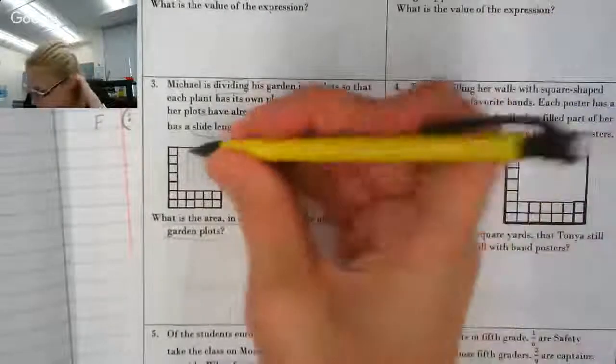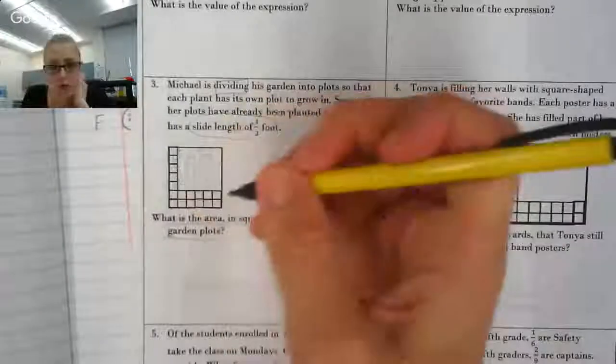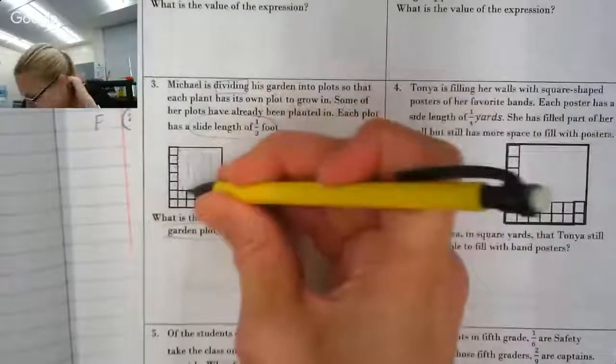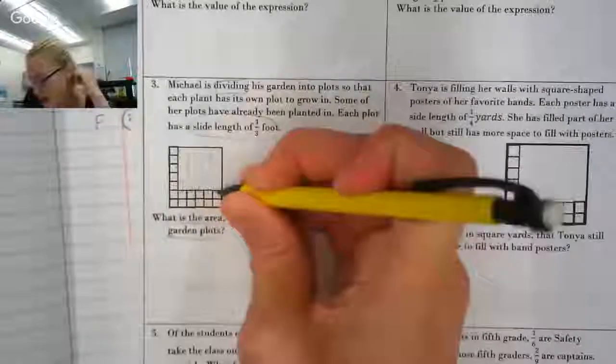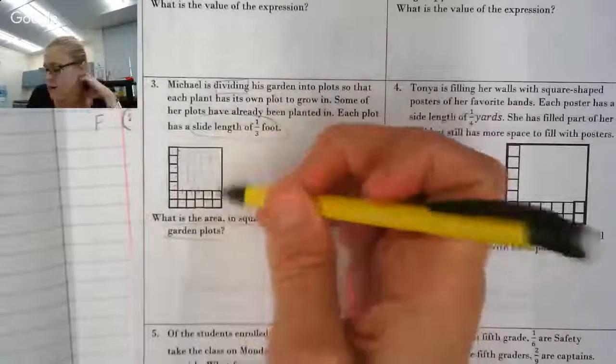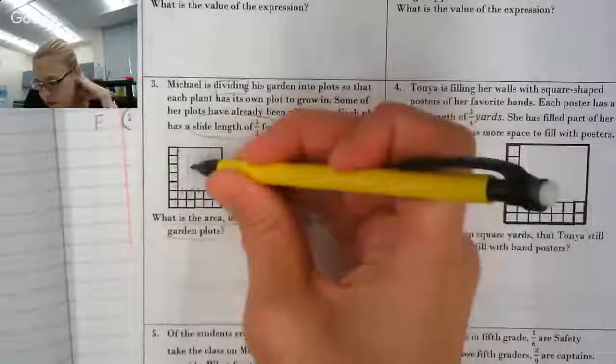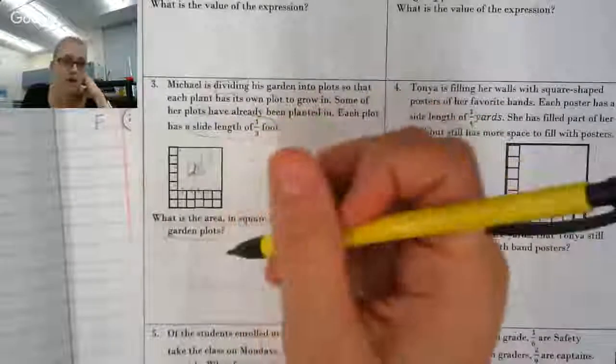Or you can just count. There's 1, 2, 3, 4, 5 going down missing, and 1, 2, 3, 4, 5 across, and then you'd multiply your length times your width. There's 5 down and 5 across. The area, the amount of plots that is, there are 25 plots that are unfinished.